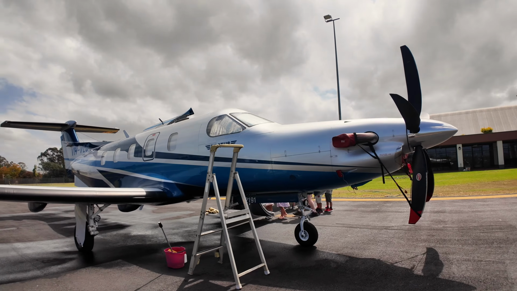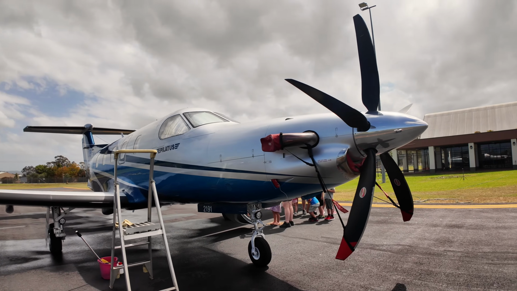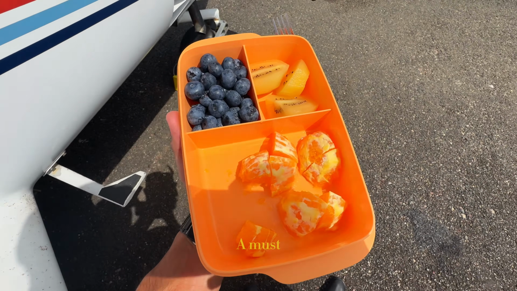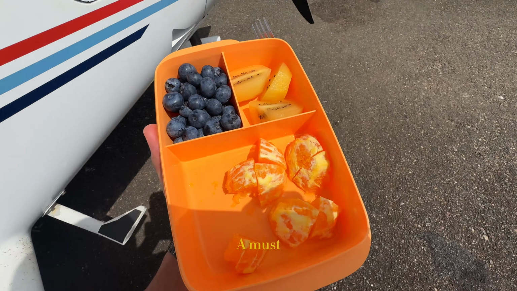Guys, this is massive. Look at this, it's a single engine propeller. Okay, so this is what we have over here.